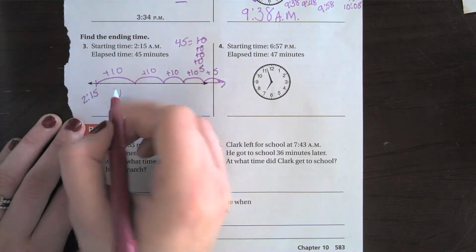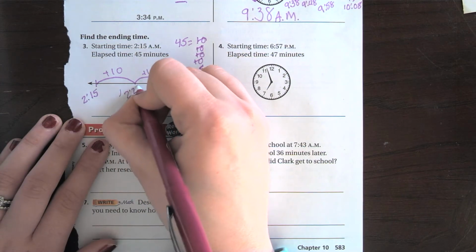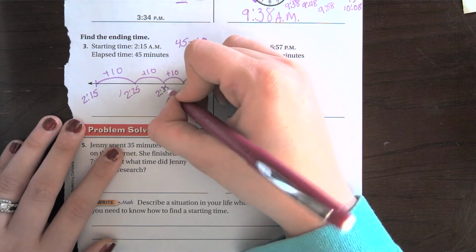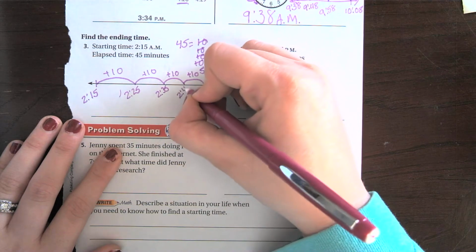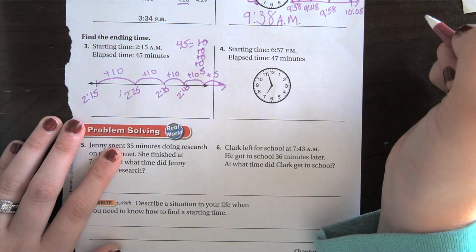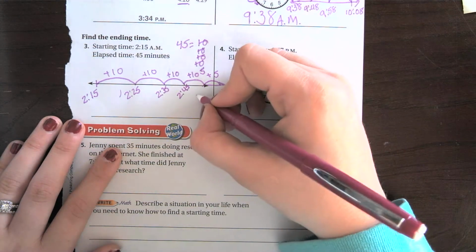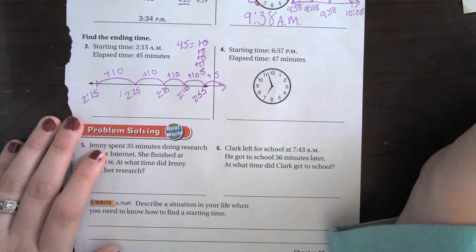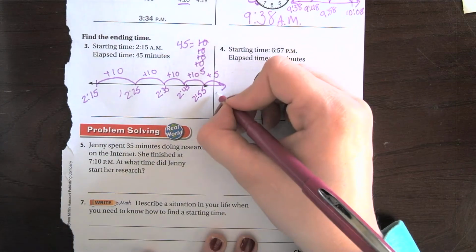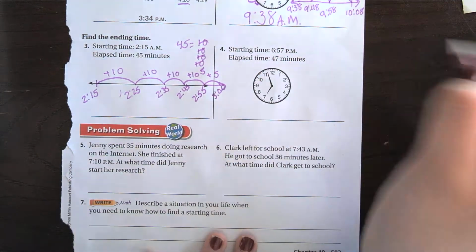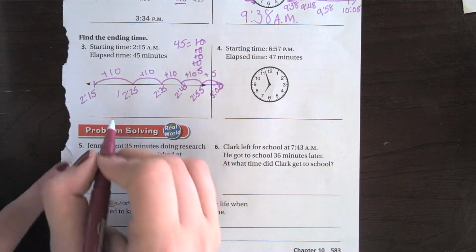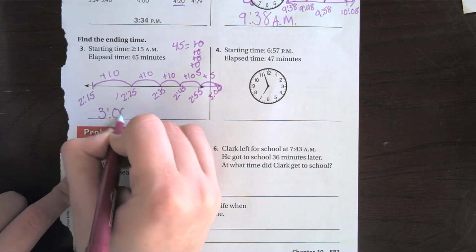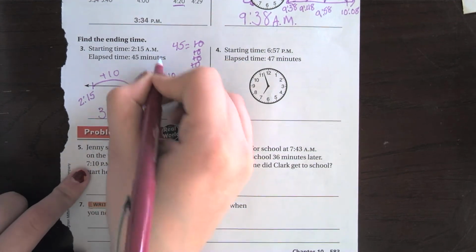So 2:15 plus 10 is 2:25. Plus 10 is 2:35. Plus 10 is 2:45. Plus another 10 is 2:55. And then 2:55 plus 5 more minutes would take me to 3 o'clock. So 2:15 plus 45 minutes would be 3 o'clock a.m.